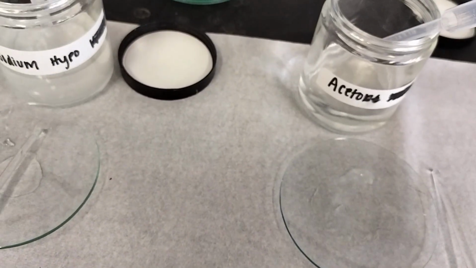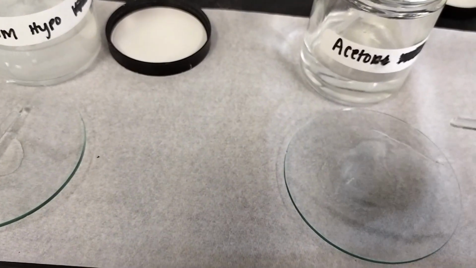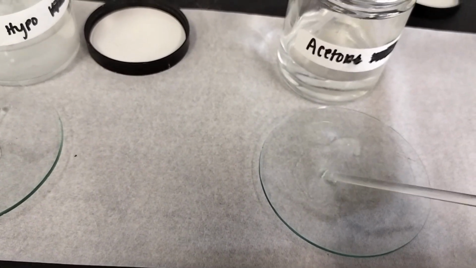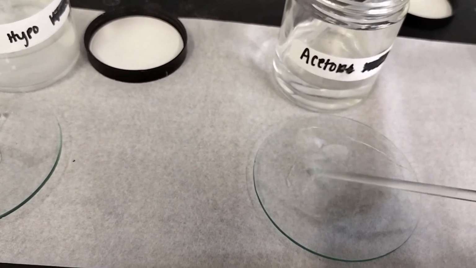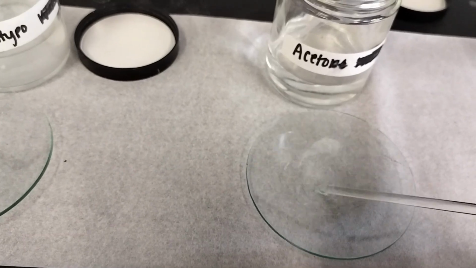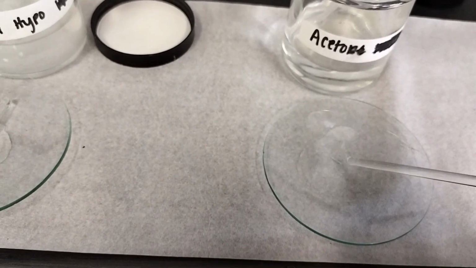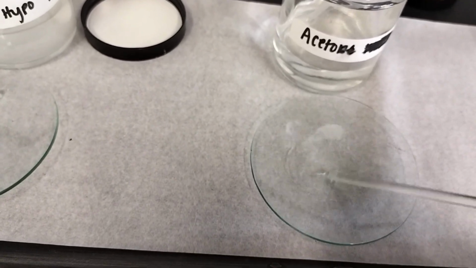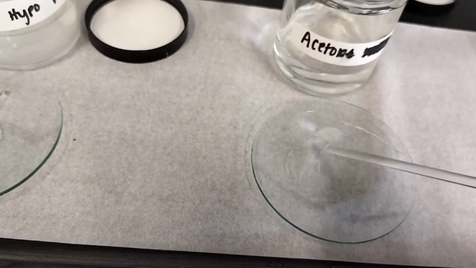Now I'm going to place this fiber in acetone and observe the results. If the fiber dissolves in acetone, we can conclude that it is acetate fiber. If it doesn't dissolve, we will move on to the next chemical, hydrochloric acid.